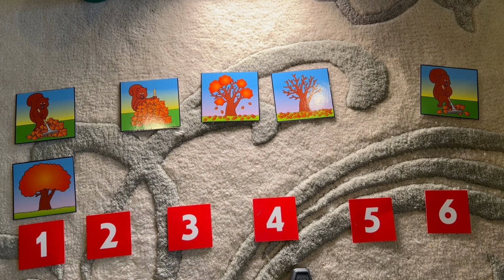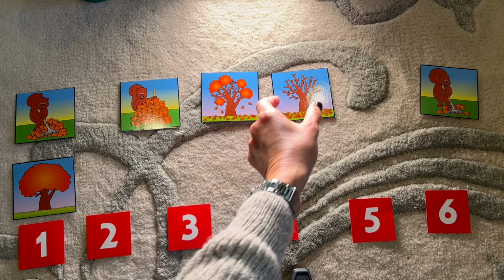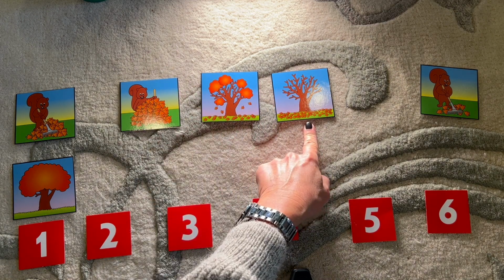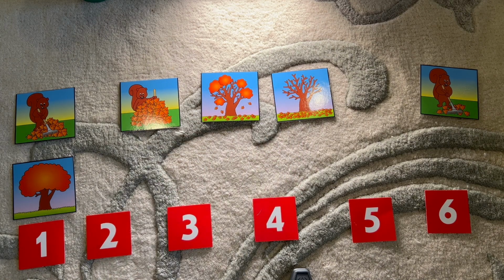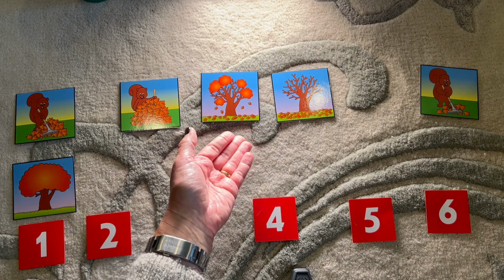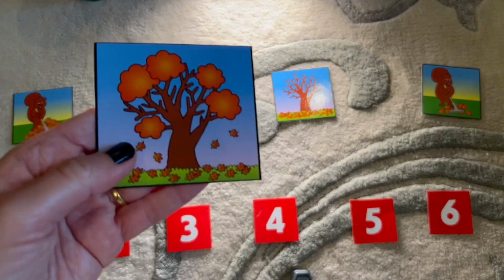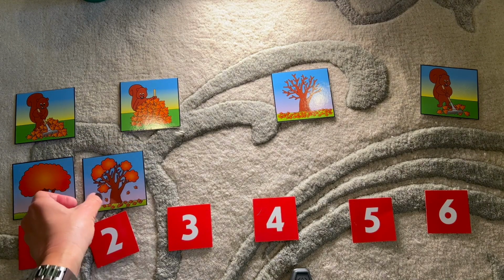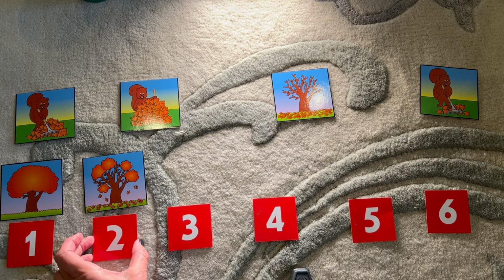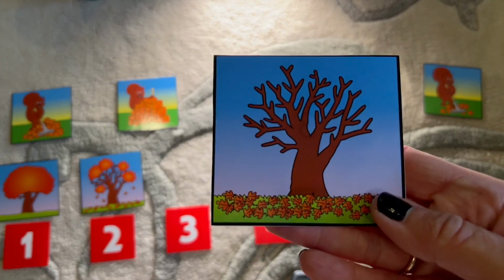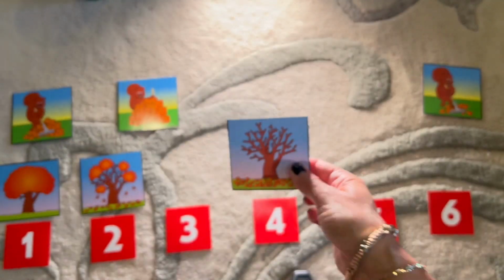So what's going to be second? Very good. Is it this one or this one? Because they both have leaves on the ground, don't they? That could be confusing. Right, well, first a few leaves fall. Okay, nice job. That's number 2. So we have 1 is a full tree. 2, the leaves are starting to fall. So what would come next? That's right. Those leaves are totally off that tree and it's bare.